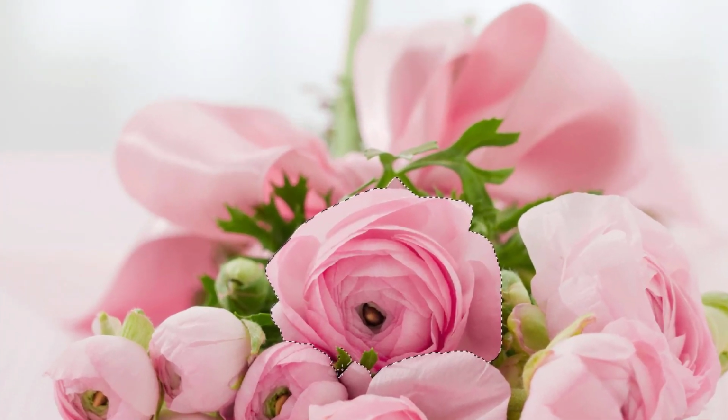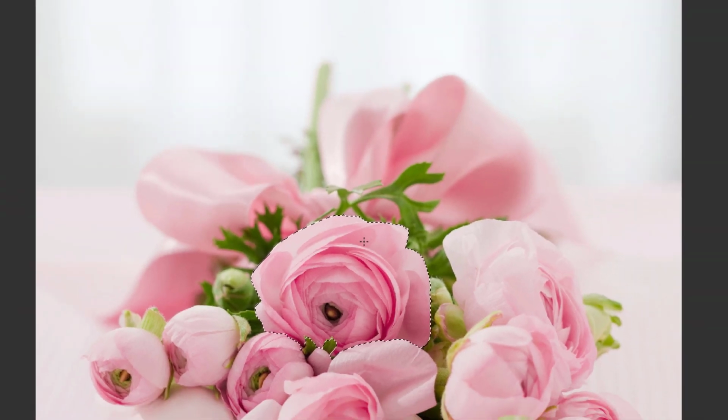Let's quickly adjust the selection by holding Alt in order to deselect the areas that you don't want selected. Same thing here, and now the flower in the center is selected.